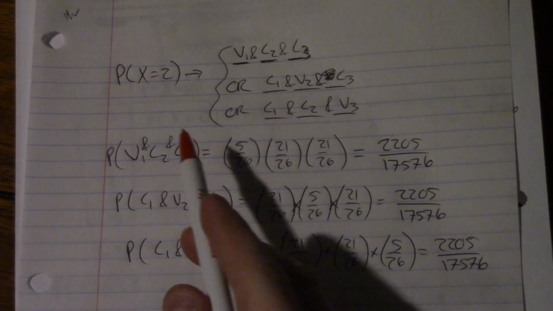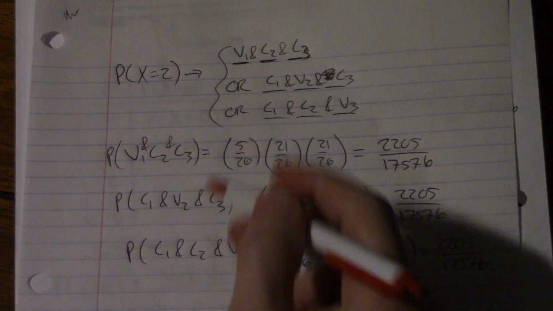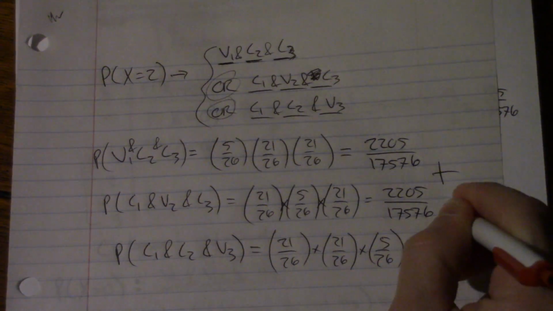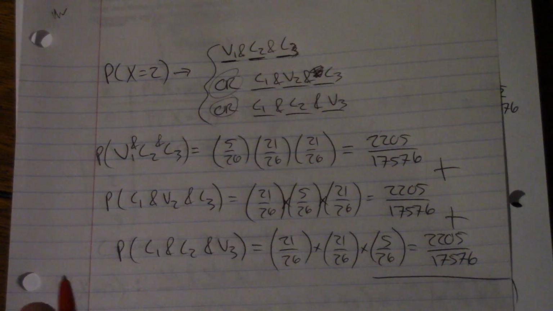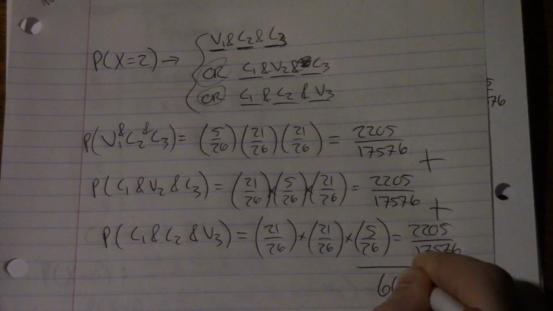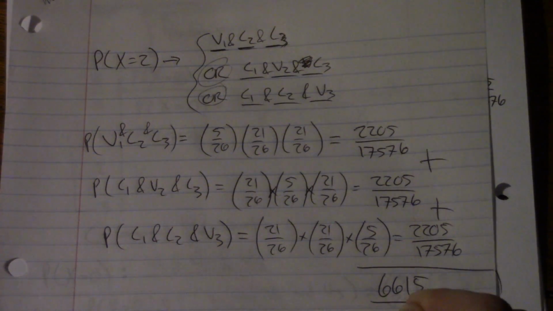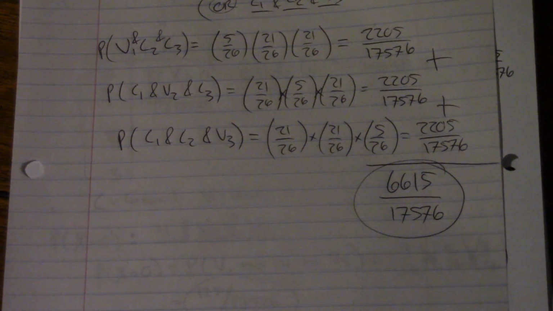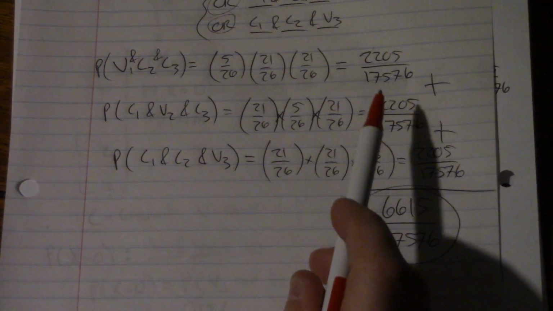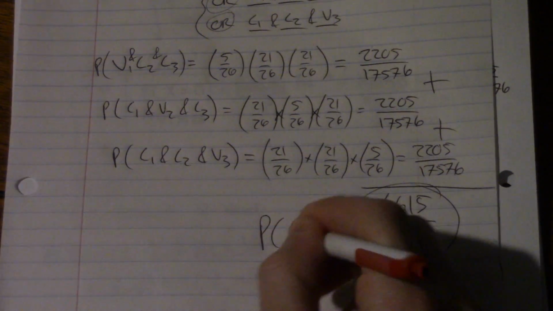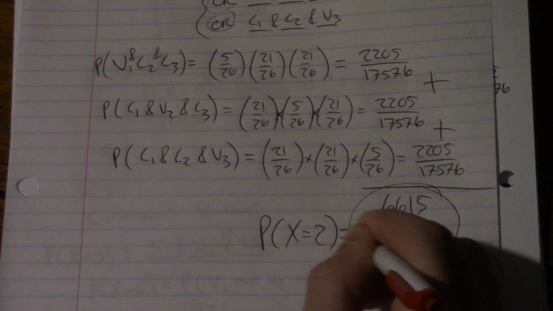So for the probability that x is 2, we have to take care of these ors, which means we just add these all together. 2205 plus 2205 plus 2205 gives us 6615 over 17,576. Sorry, couldn't see that. So we're just adding together the 3 probabilities, and we get the probability that x is 2.